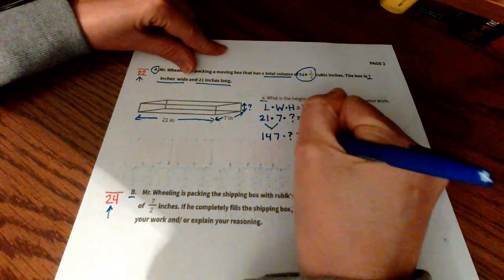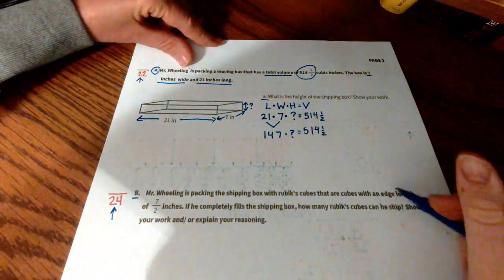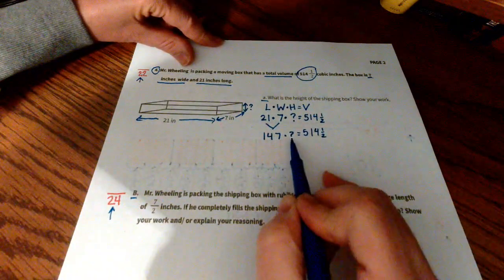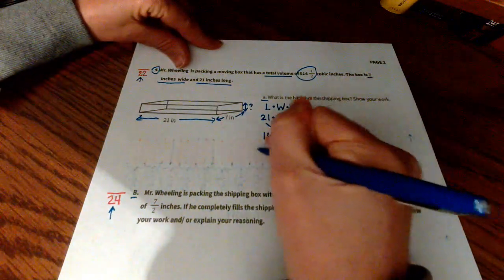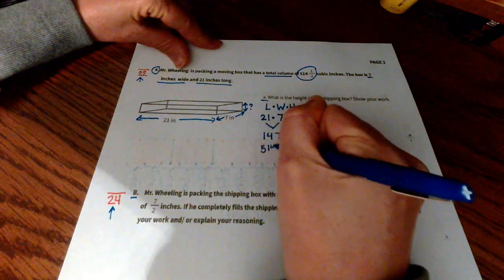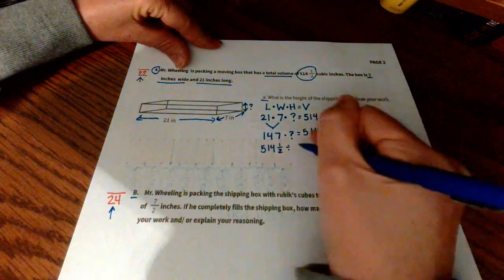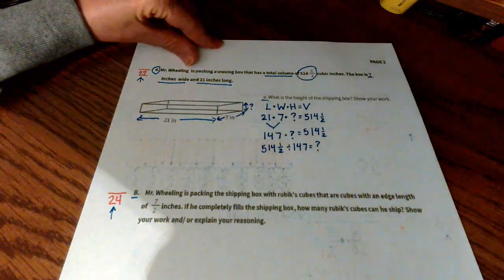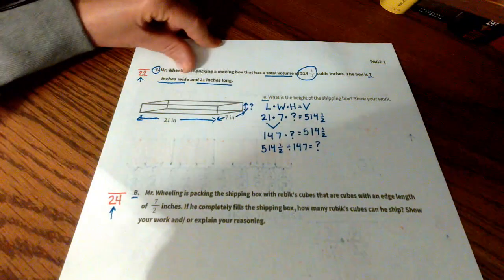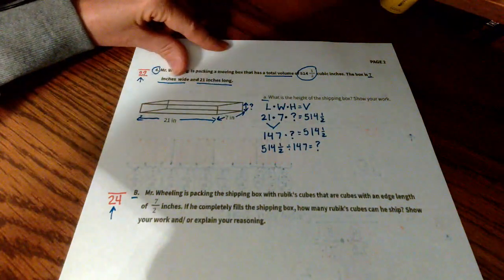147 times, don't know what, equals 514.5. Now, I have a multiplication equation that's missing a factor. That means this can get changed into a division equation. So I'm going to flip that into its related division equation: 514.5 divided by 147 equals, I don't know what. That's what I need to solve. And I have a division equation that includes a fraction, so I can use my standard algorithm to solve it.